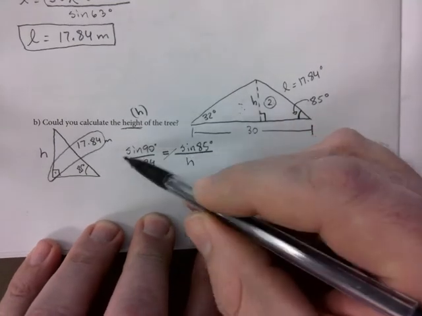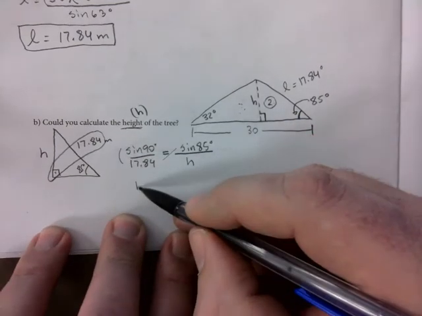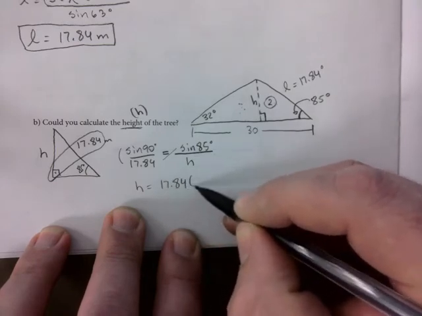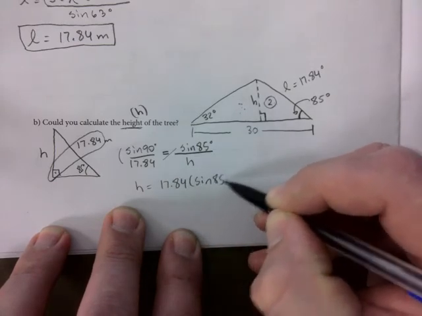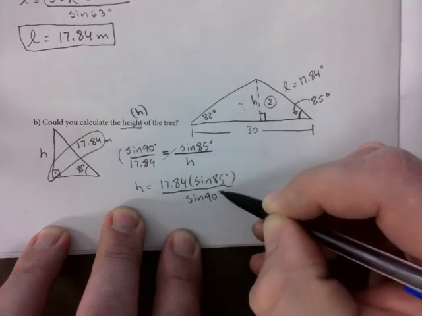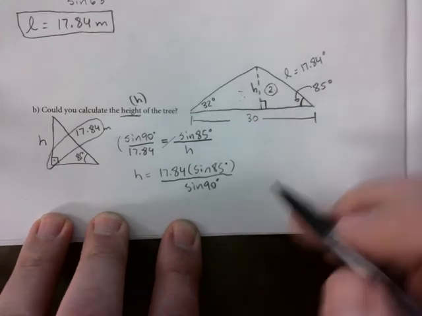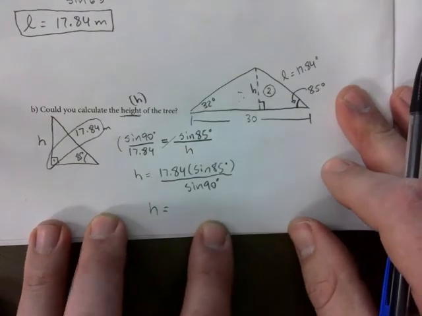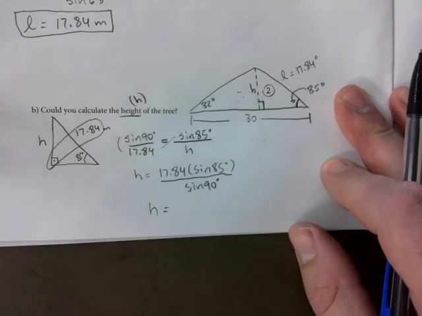And you cross multiply and divide. 17.84 times sine of 85 divided by sine of 90. And this will give us the height.